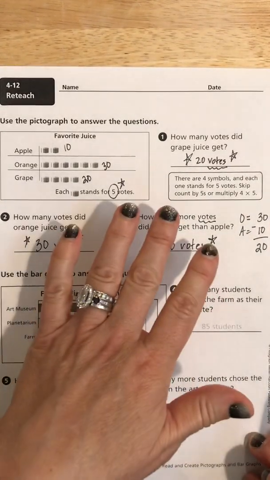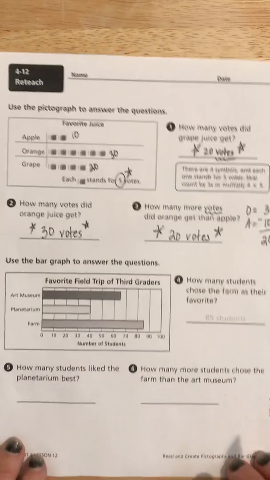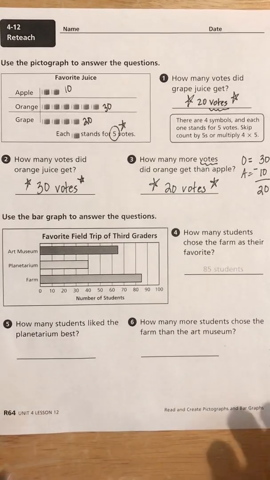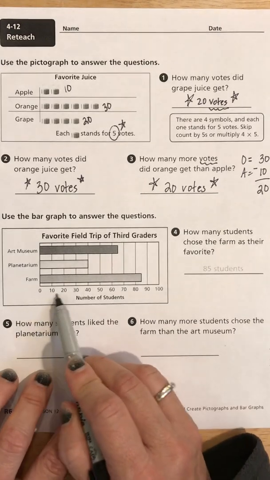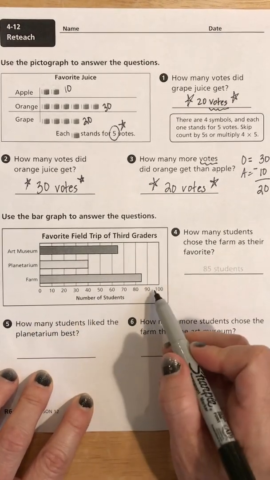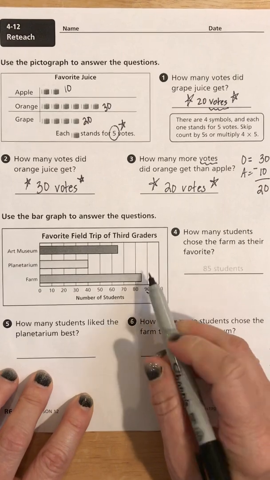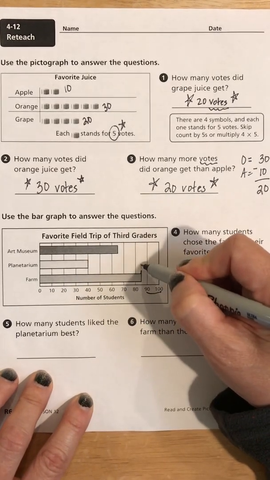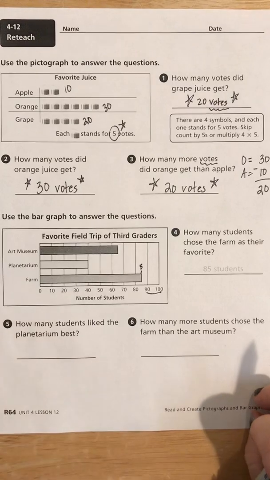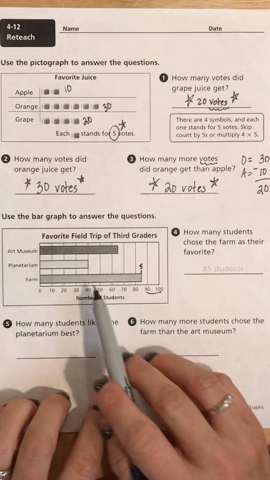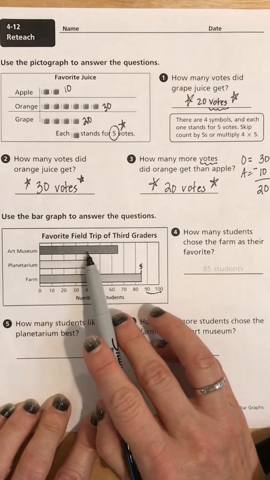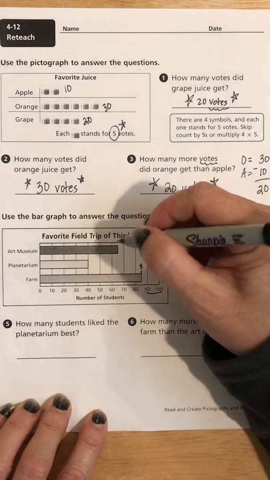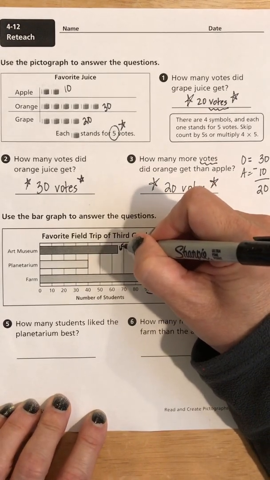So hopefully you had all the right answers for the graph at the top. Let's look at the one at the bottom now, because now we switch to a bar graph. Now we want to look at the scale. Bar graphs have scales, and it looks to me like this is counting by tens. So each of these is going up by 10, and then if we had a half, we would know that this would be a number that would end in 5. So let's take a look and see. So for art museum, 10, 20, 30, 40, 50, 60. And we have a half, so that would be 65.